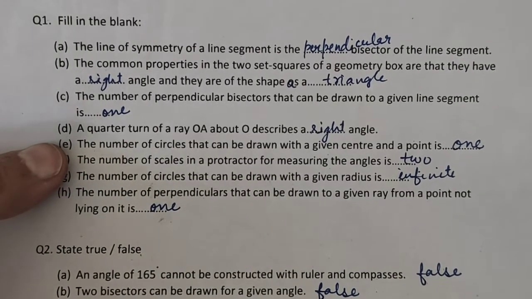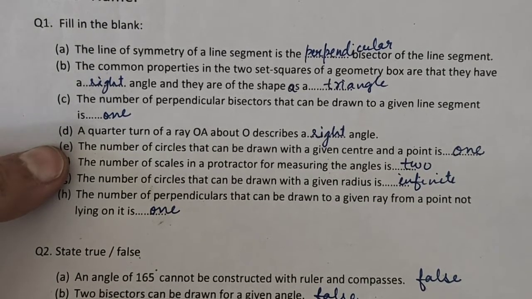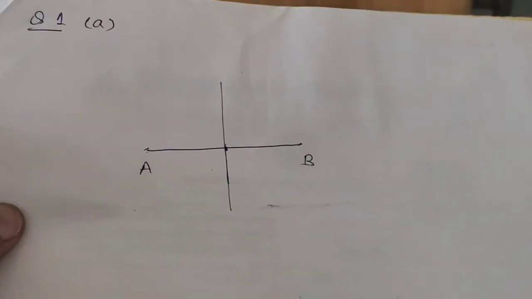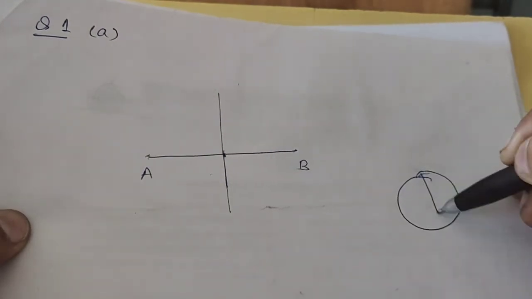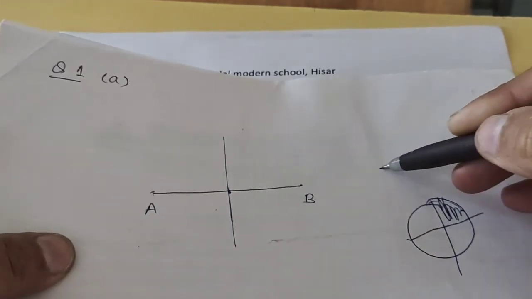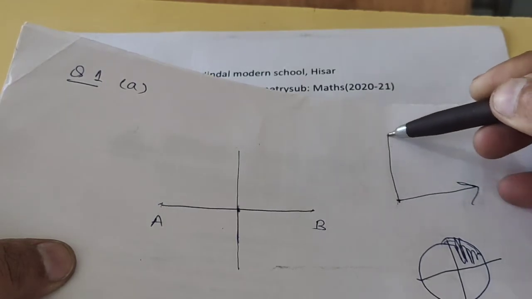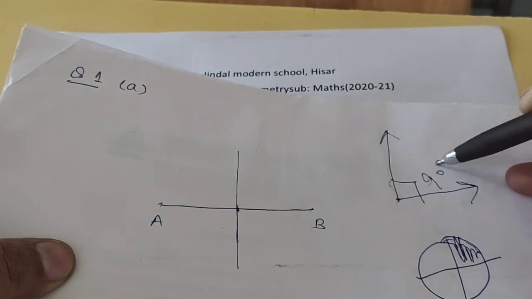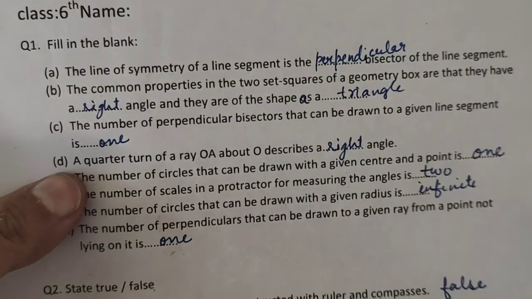Now the D part: a quarter turn of a ray OA about O describes a dash angle. So it is a right angle. What does it mean? Just try to understand. What is the meaning of quarter? If we take a circle, the fourth part of this circle is known as the quarter. Suppose this is a ray and we turn it a quarter, it reaches here. The angle it forms is 90 degrees. So the answer of D part, students, is right angle.